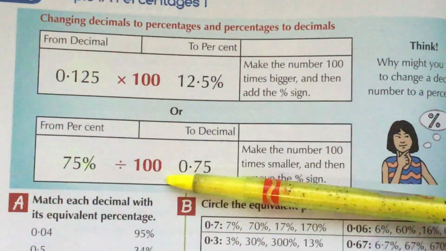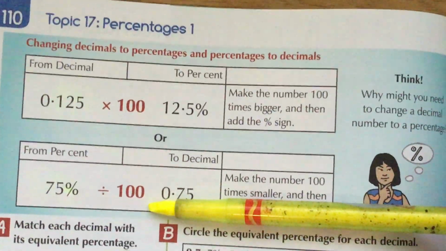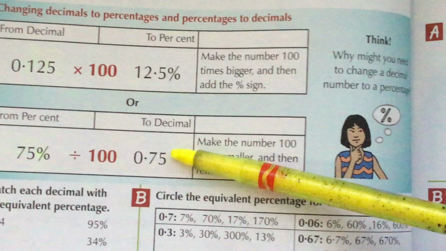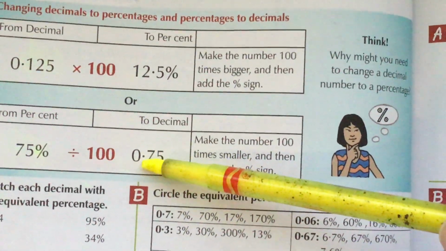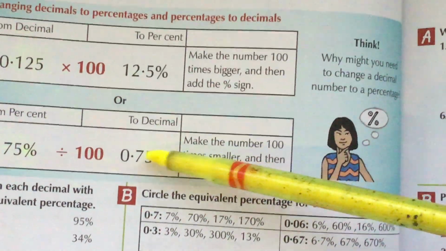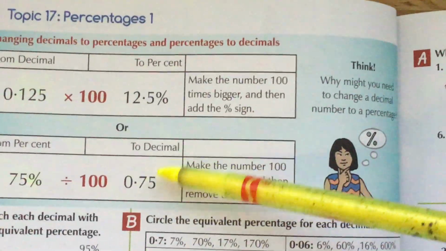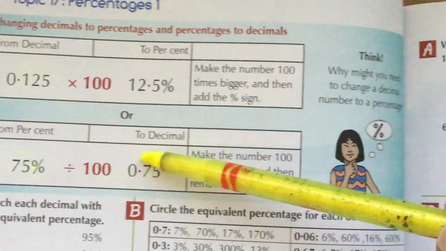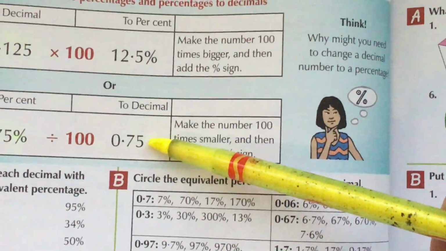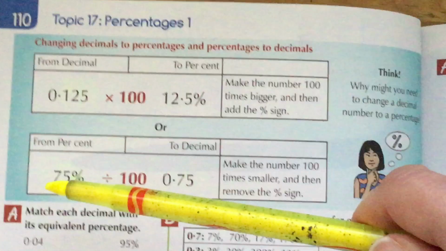So our original decimal was 0.75. To convert this decimal to percent, we multiply by 100. So now our decimal point will move 2 places to the right. 1, 2, and then it becomes 75%. Do we leave the decimal point in there? No, we don't go 75.00% or 75.0%. There's nothing after the decimal point, so we just say 75%. So that's how you move it back the other way.